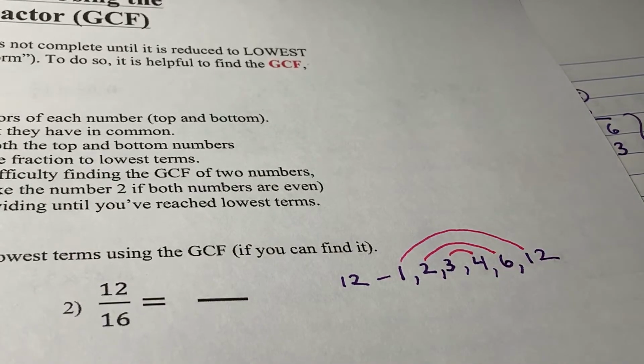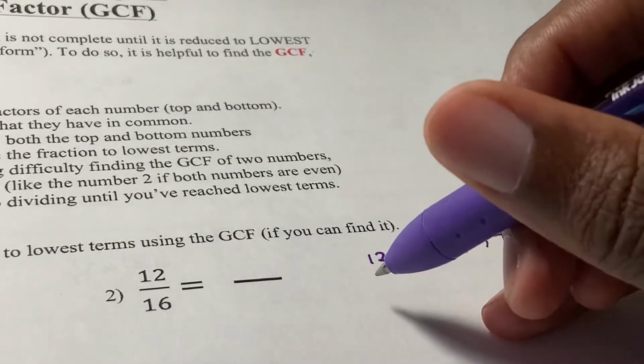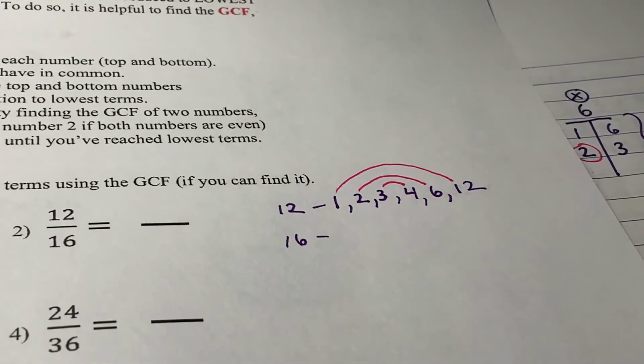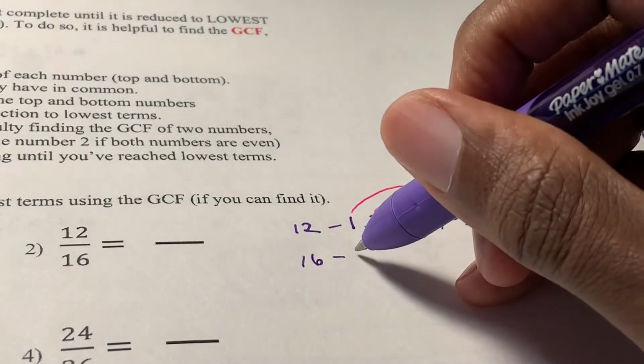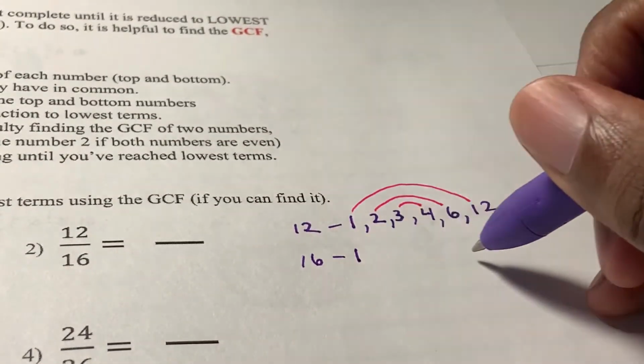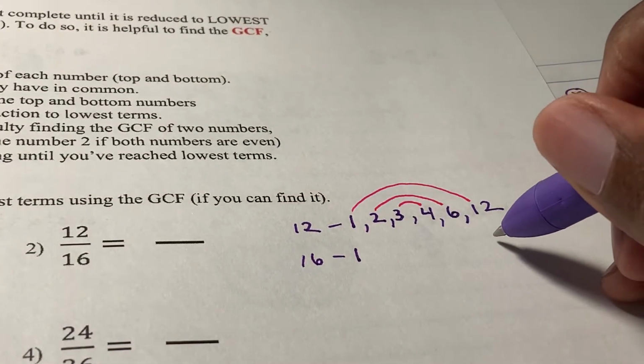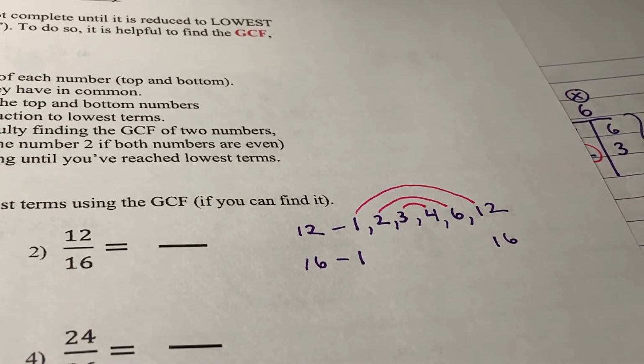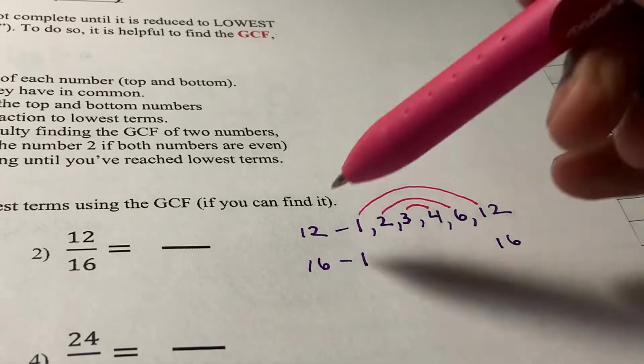All right, let's look at 16. What are the factors of 16? So we have 1, leave a big space, times 16 is 16. And you can make the rainbow either going above or below.